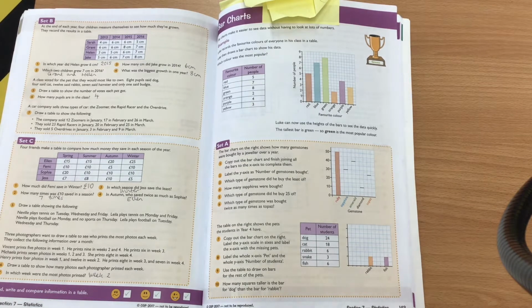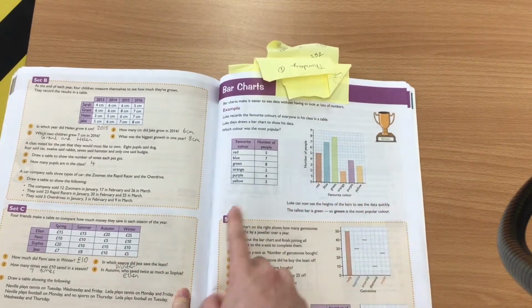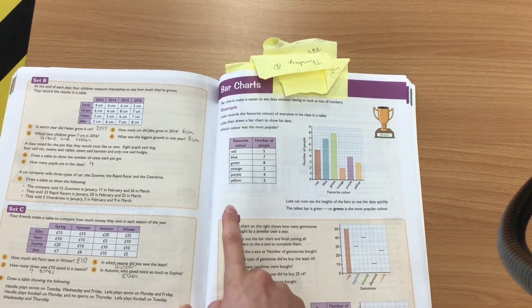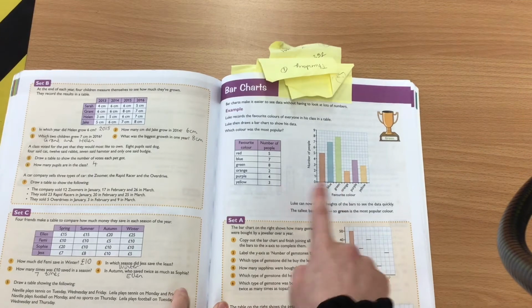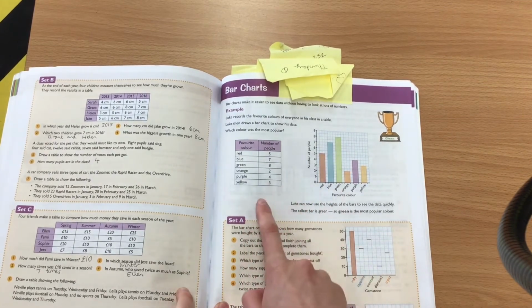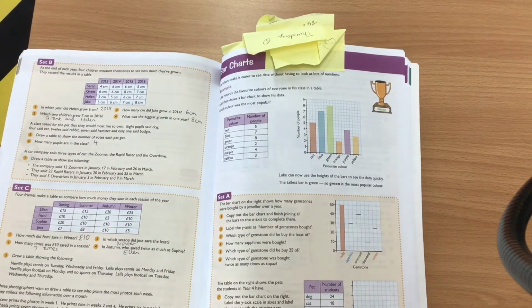Some of you may already know what a bar chart is, but all it is is a really easy way of displaying information visually, so it makes it easier to read rather than having lots of numbers. If we have a look at our example, we've got our table, which remember we did the last two lessons, and then we've got our bar chart. Our bar chart just shows our information from our table. So it's another way of displaying the information.